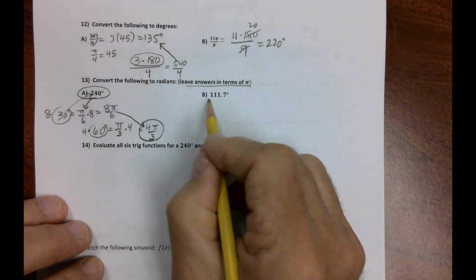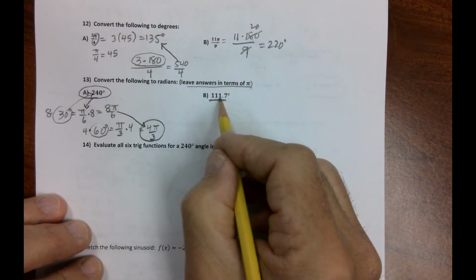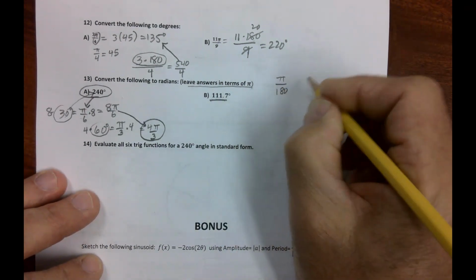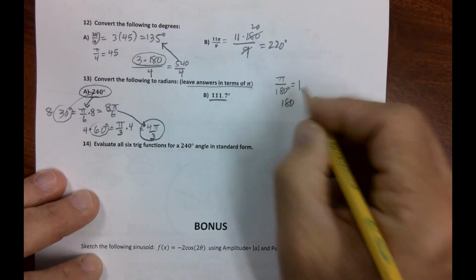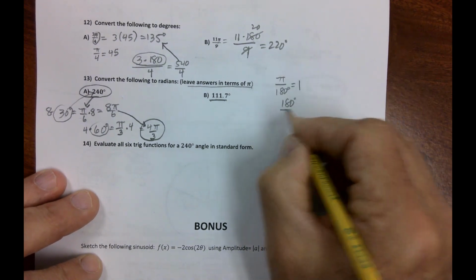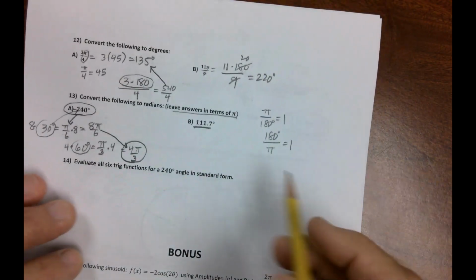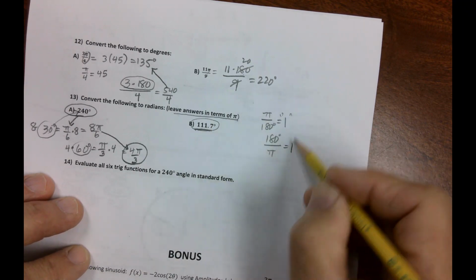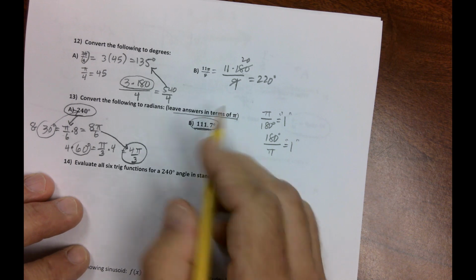Now, this guy, clearly 30 doesn't go into it, 60 doesn't go into it, 45 doesn't go into it. So we got to remember that pi over 180 equals 1. 180, that's degrees. 180 over pi equals 1. And remember the whole concept. We can multiply this by something that equals 1. We won't change its value. We're just going to change the way it looks. Now I'm going to write this a little different.